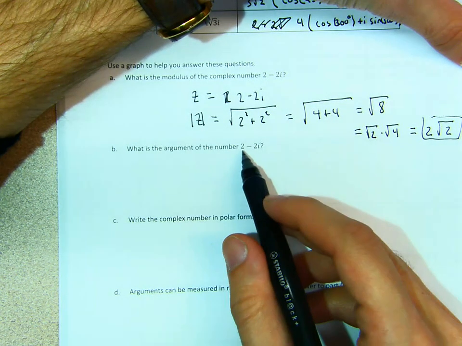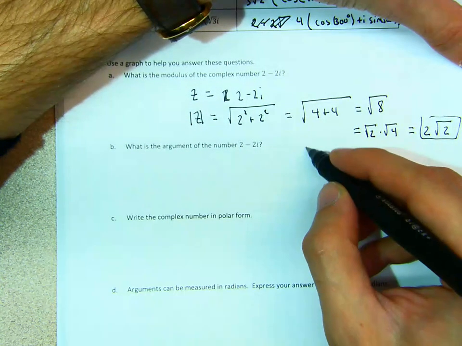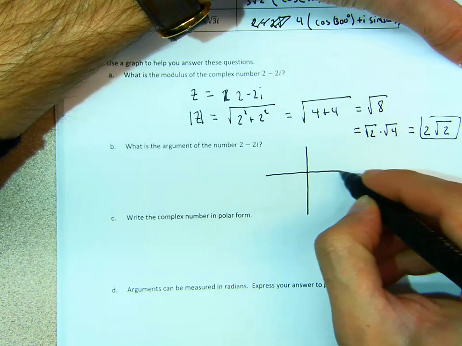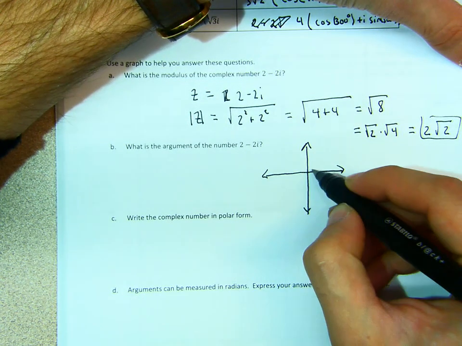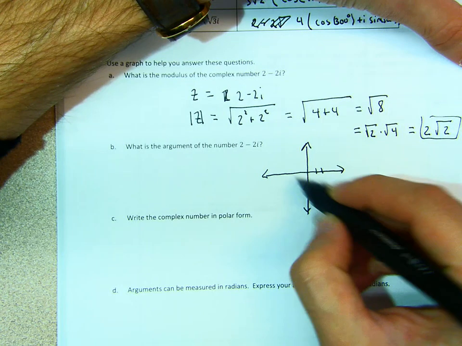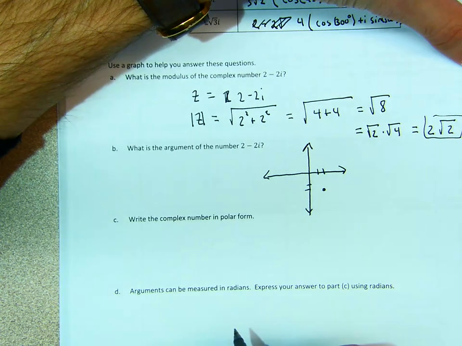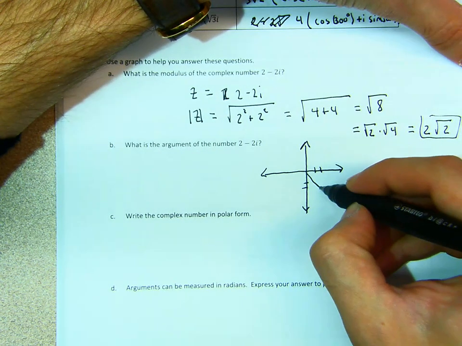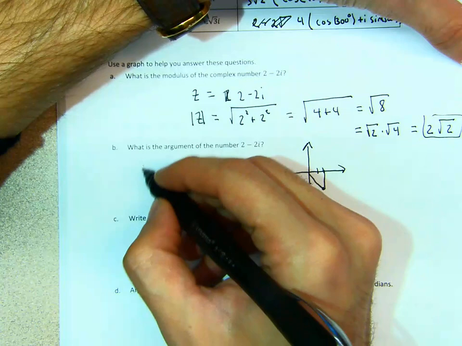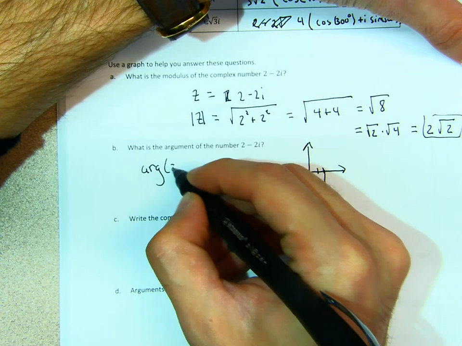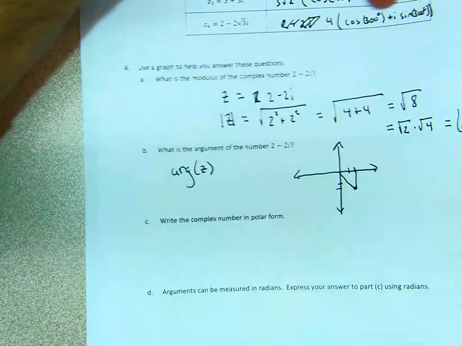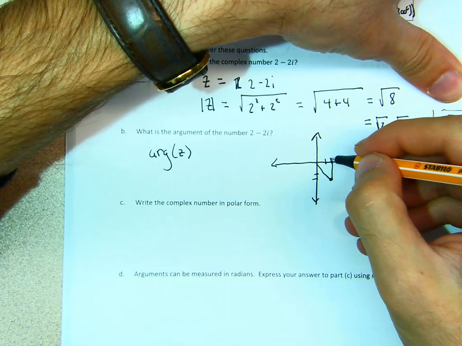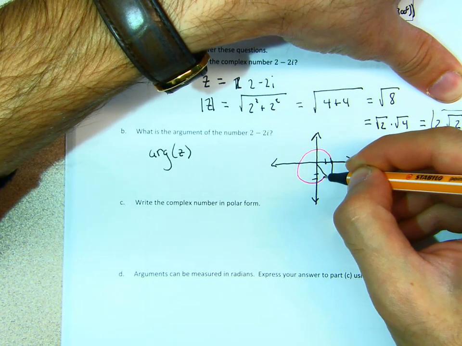What is the argument of 2 minus 2i? Well, let's see. Where is 2 minus 2i in the complex plane? I have 2. This is minus 2, so I know this is my point here, right? Now when I make my triangle, remember, the argument of z is talking about the rotation from here all the way to this point.